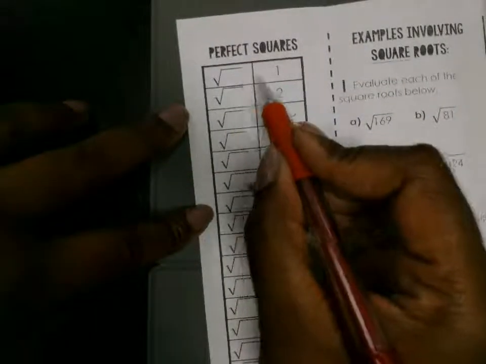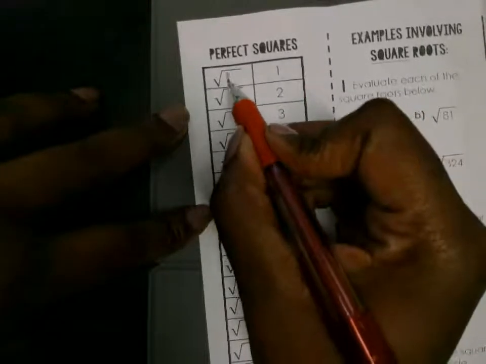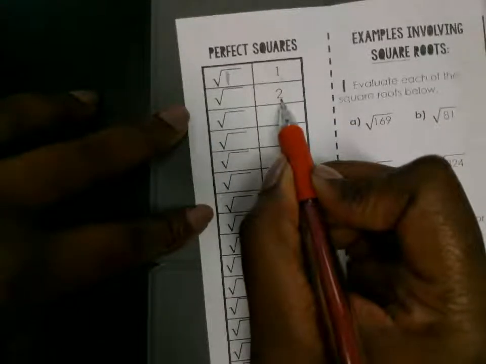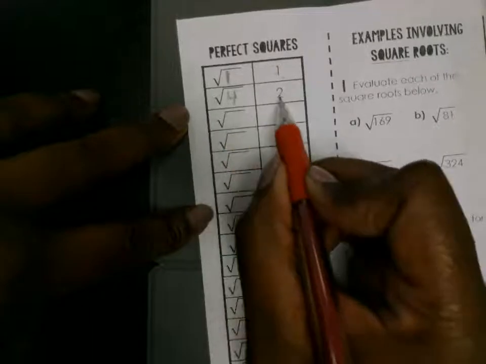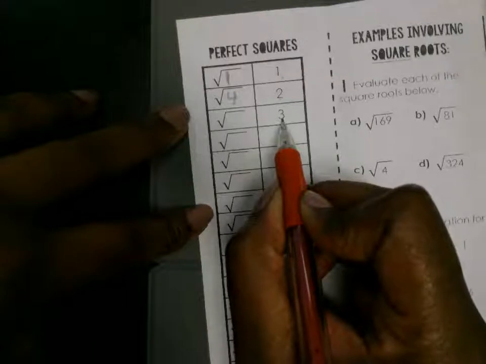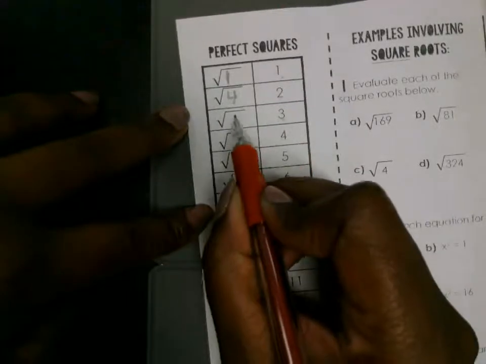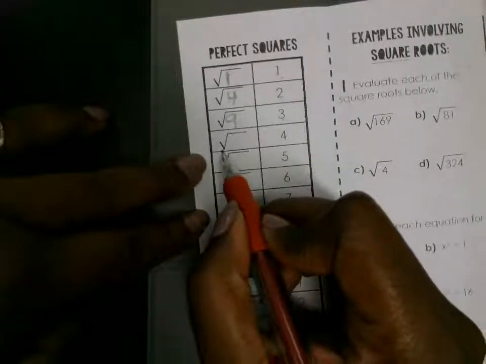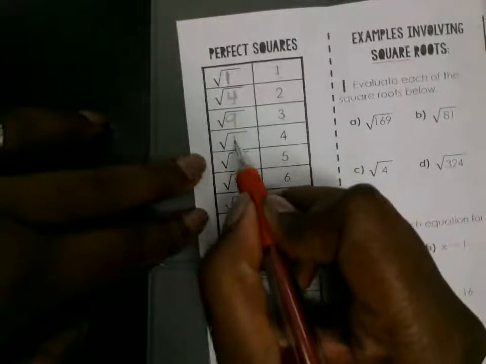All right, so this is what I need you to do. See if you can do this on your own. What perfect square is equal to 1? The square root of 1 is equal to 1. What perfect square is equal to 2? 4. The square root of 4 is 2. What perfect square is equal to 3? 9. Okay, 3 times 3 is 9. The square root of 9 is 3. What perfect square is equal to 4? 16. And see if you can fill this in, all the way to 20.